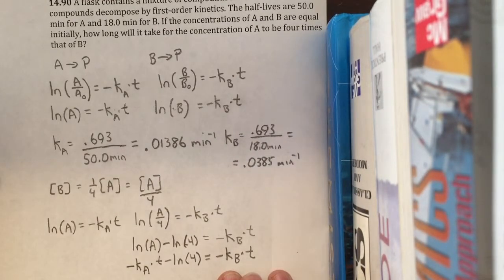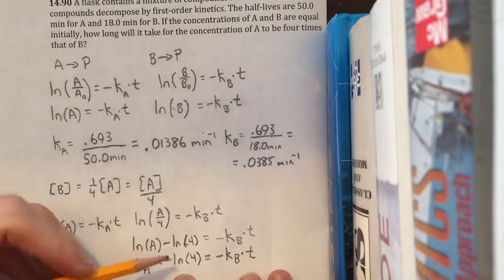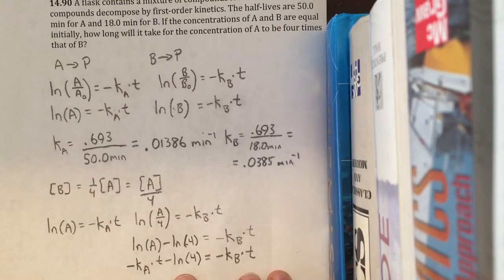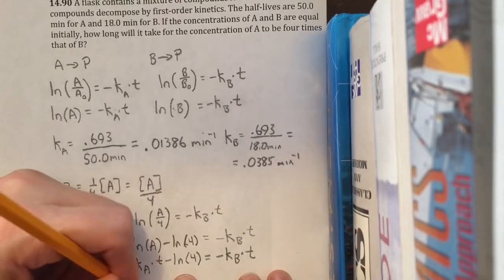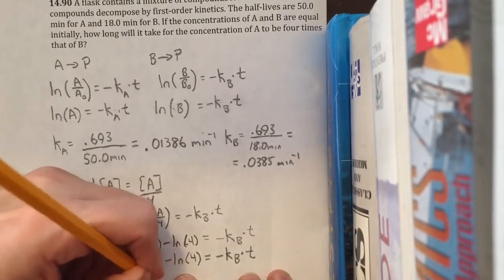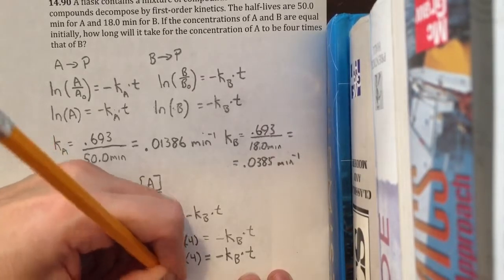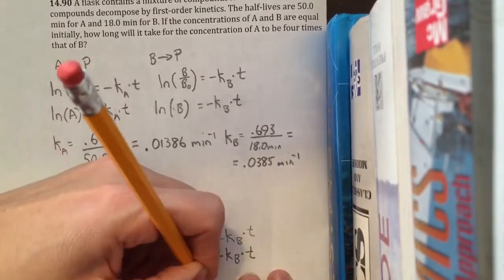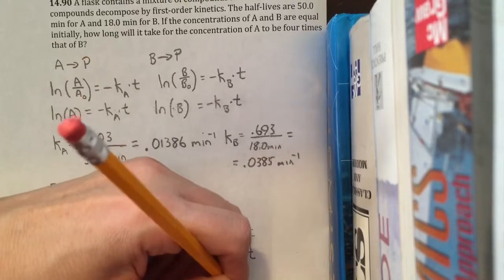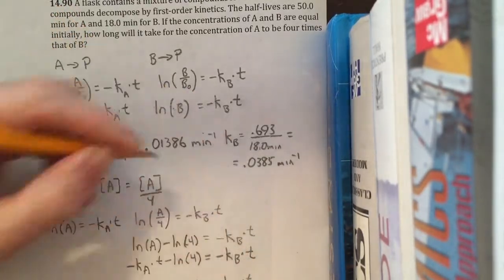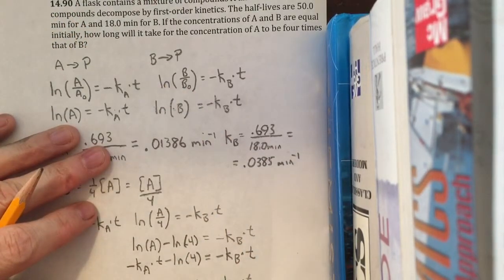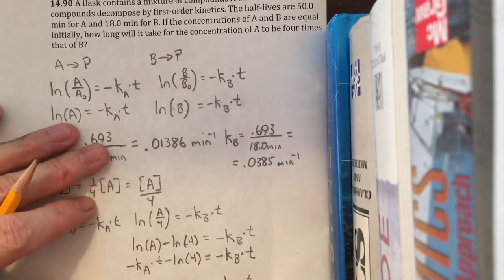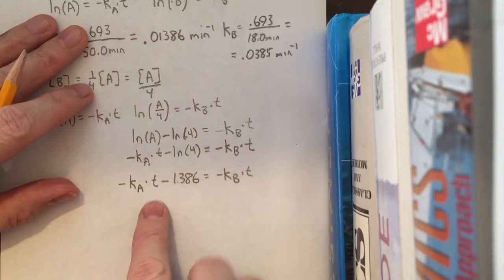So here's how we could go about doing that. Let's figure out what the natural log of 4 is. The natural log of 4 is 1.386. So this would be negative Ka times t minus 1.386 equals minus Kb times t. Now let's combine like terms. This is a constant times time, a constant times time. Let's combine those two terms.